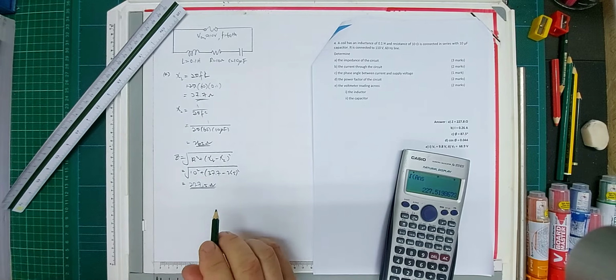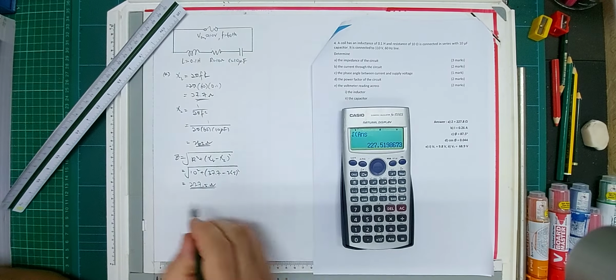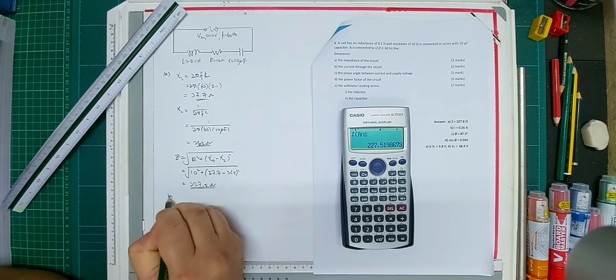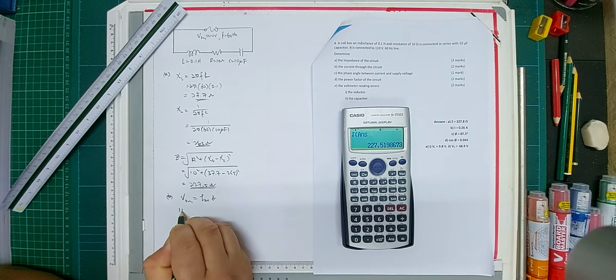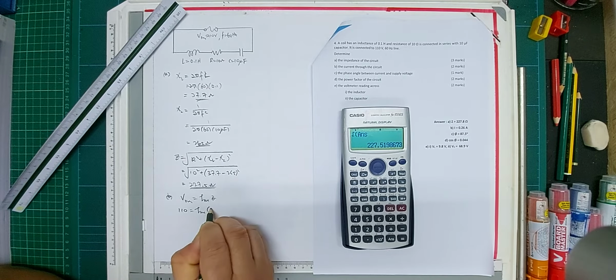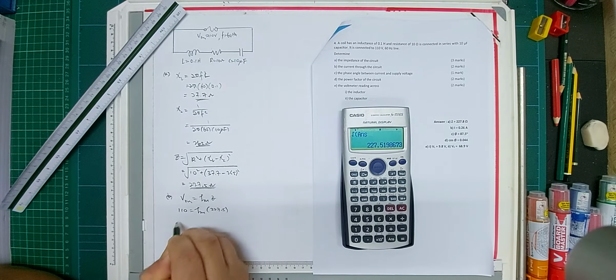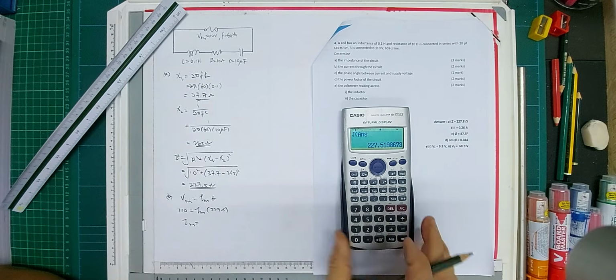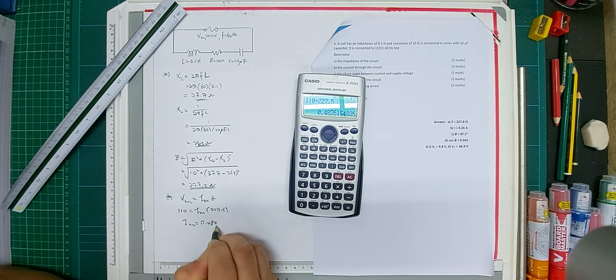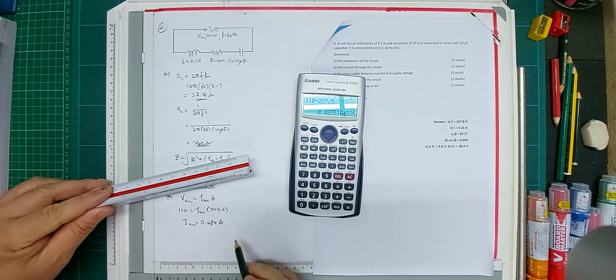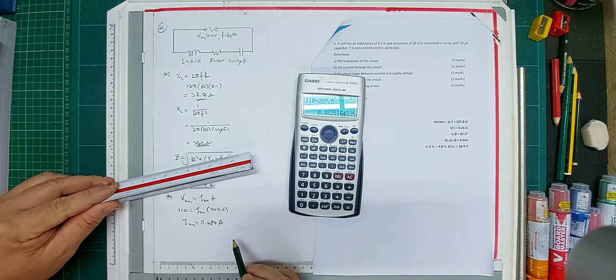Next one, B. They want the current through the circuit, so V root mean square is equal to I root mean square times Z. This one is 110, and Z is 227.5. So your root mean square current is 110 divided by 227.5, 0.484 ampere.